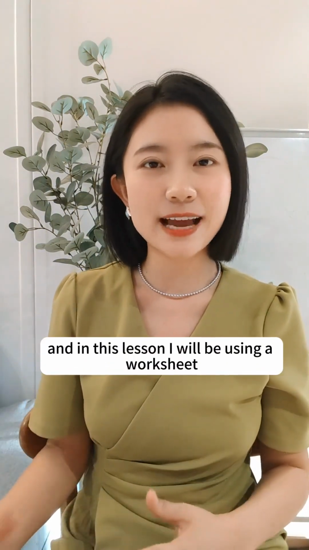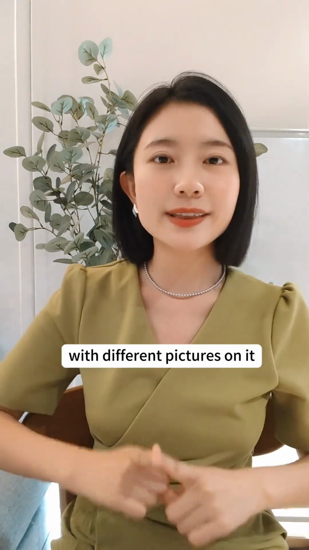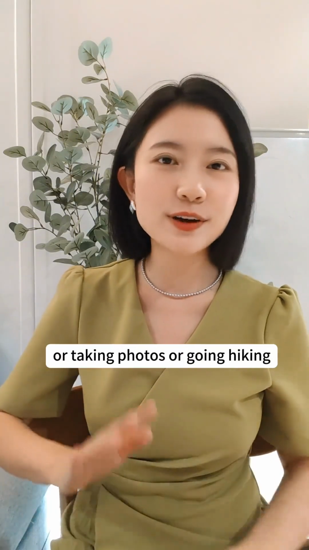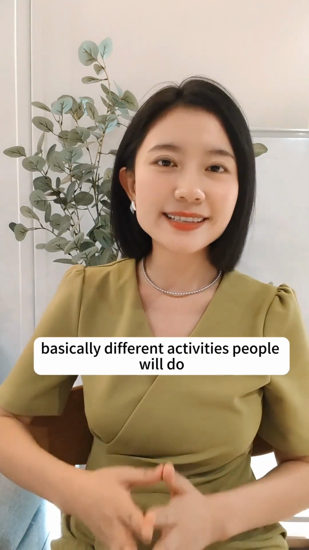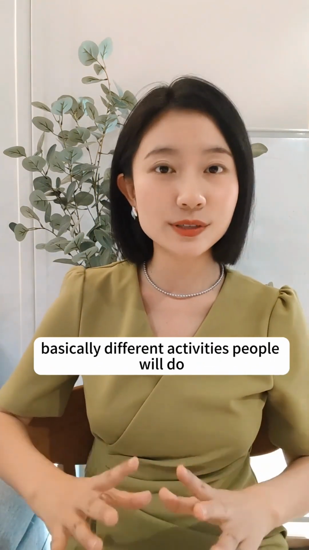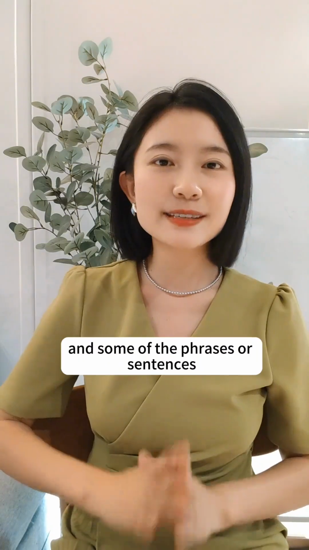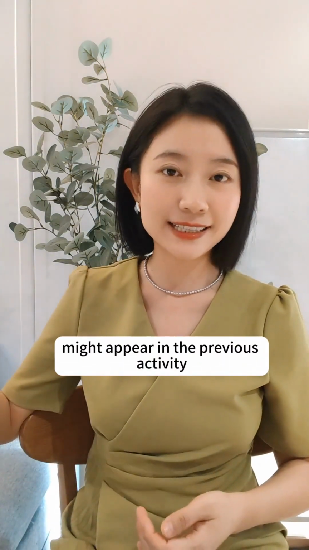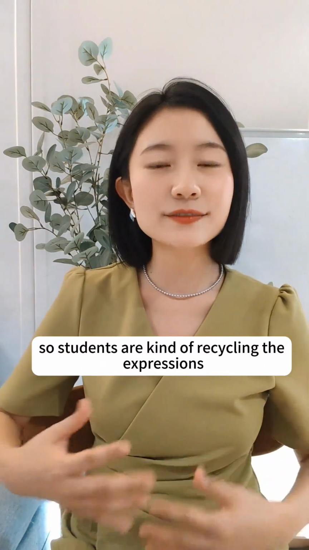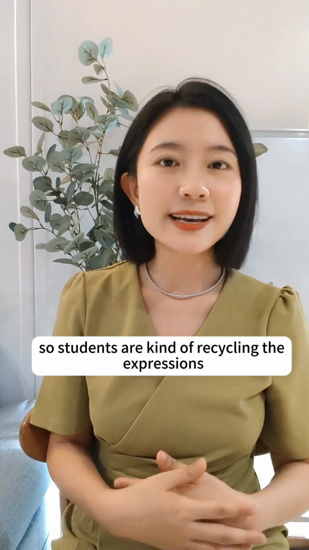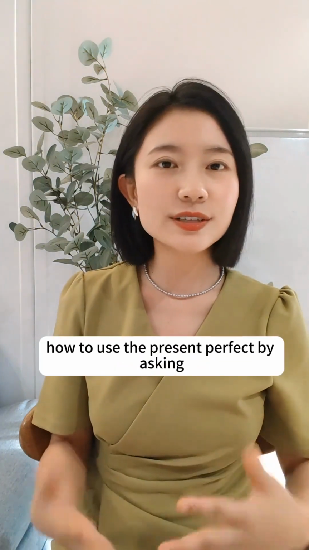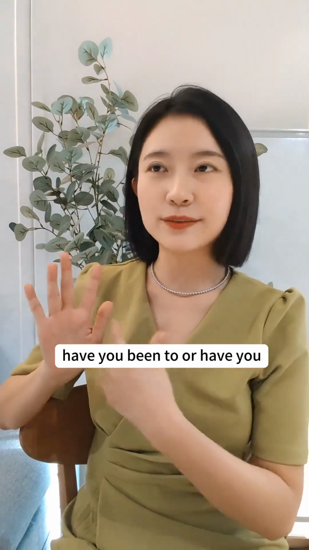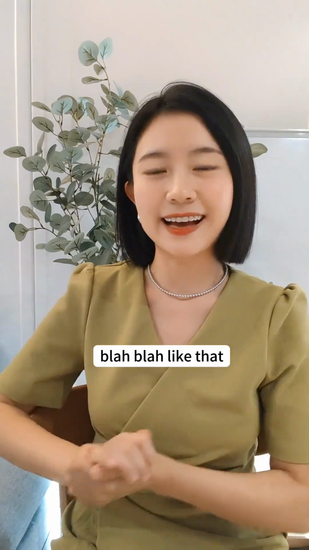And in this lesson, I will be using a worksheet with different pictures on it. Some of them will be shopping or taking photos or going hiking, basically different activities people will do during traveling. And some of the phrases or sentences might appear in the previous activity. So students are kind of recycling the expressions and practicing how to use the present perfect by asking, have you been to, or have you, blah, blah, like that.